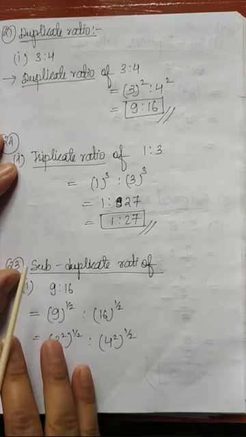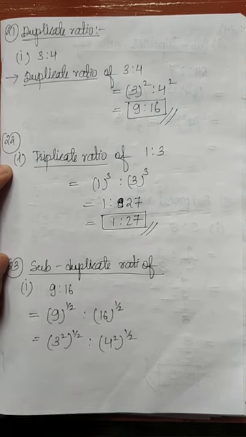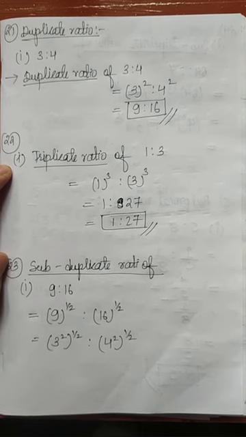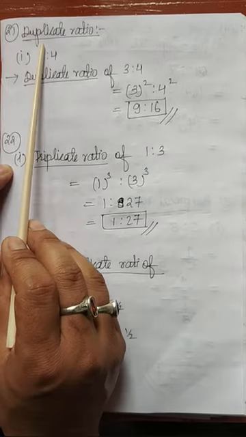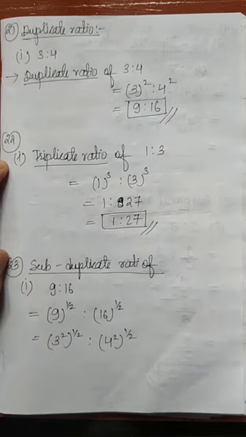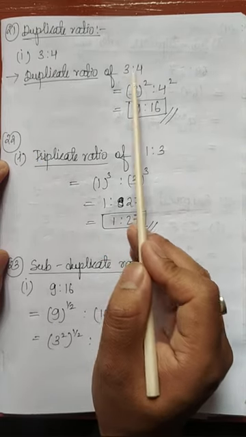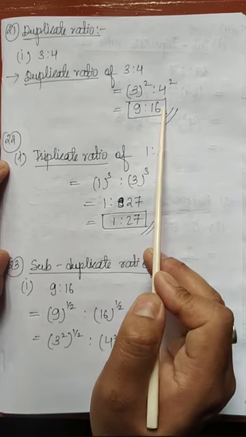Okay, let's start with 21 now. So now here we need to find the duplicate ratio. What do we have to do in order to find the duplicate ratio? The question is find the duplicate ratio of 3:4. Very simple. You just have to understand the definition of duplicate ratio. Duplicate ratio of 3:4 will be nothing but 3 square is to 4 square, that is 9 is to 16.